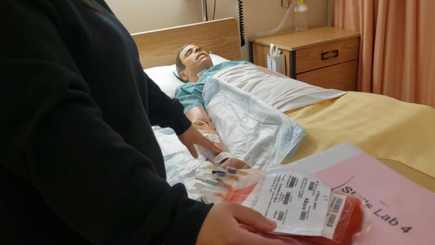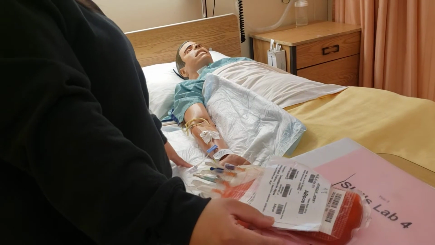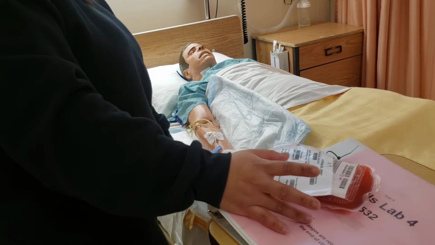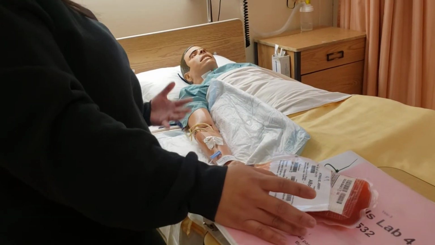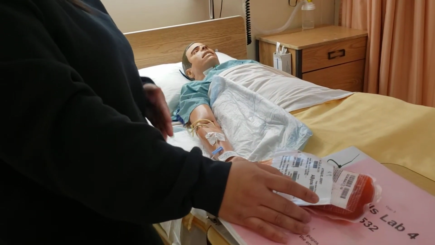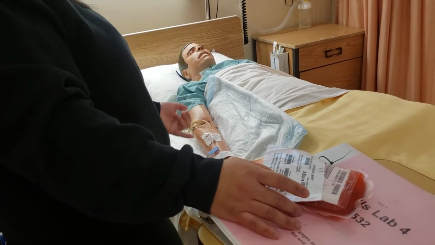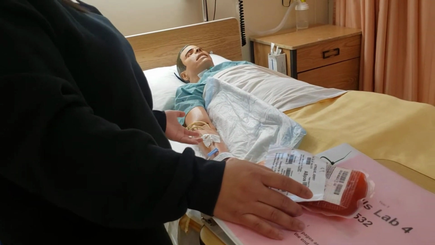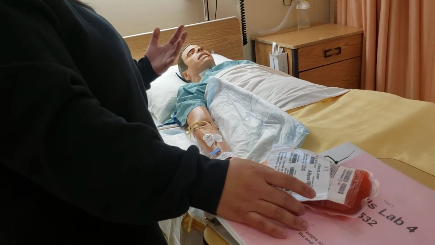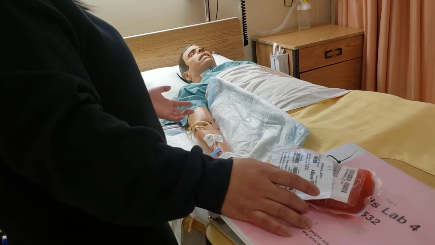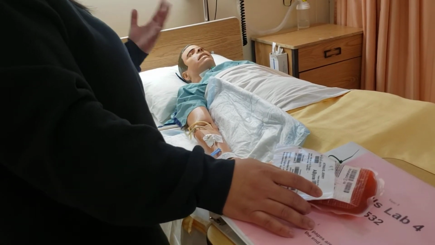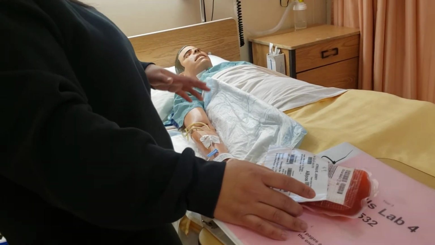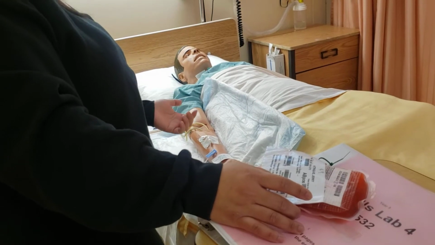So I just want to let you know that during the transfusion, I will be checking your vital signs frequently. Before I start the transfusion, I'll check your vital signs, 15 minutes after the infusion has started, and every hour during the transfusion. The transfusion is going to be 2 hours, and then I'm going to check again at the end of the transfusion, and then an hour after the transfusion has finished.